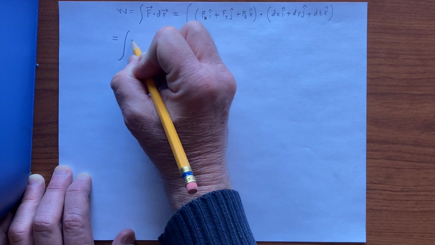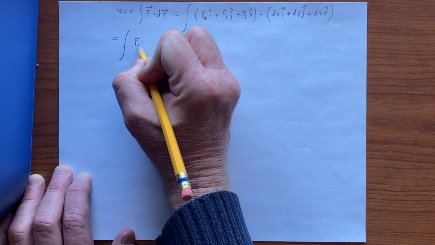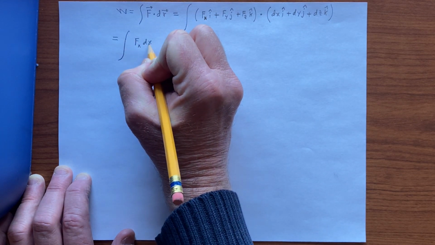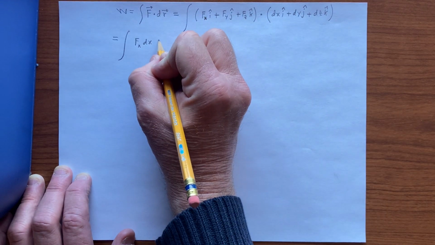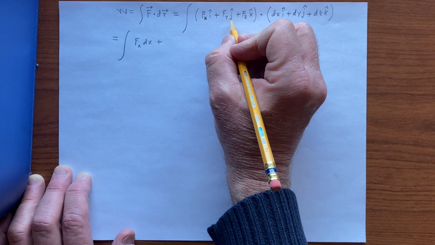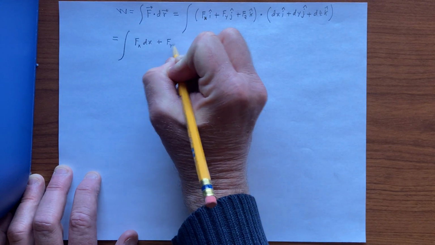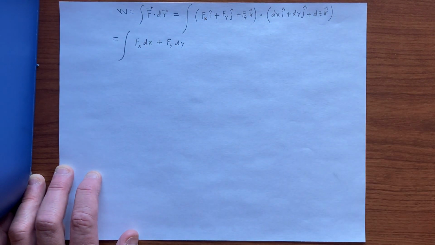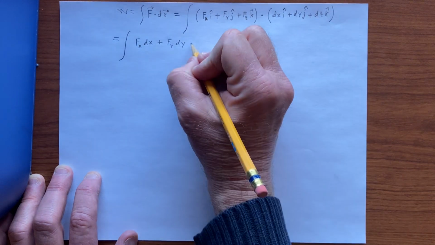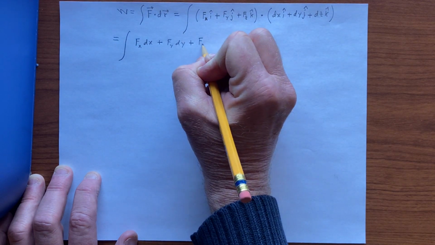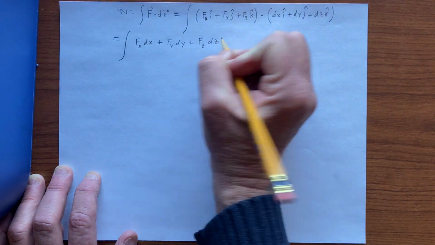So the Fx only goes with the dx, plus the y component with the y component, Fy dy, that's the only thing that survives with the Fy, and the only thing that survives with the Fz is the dz.